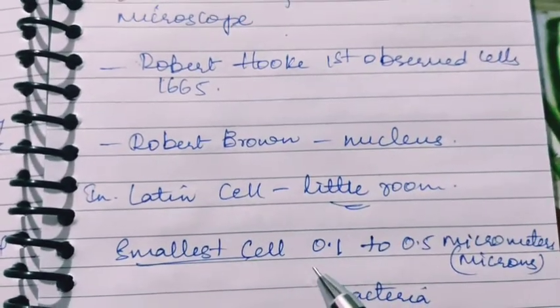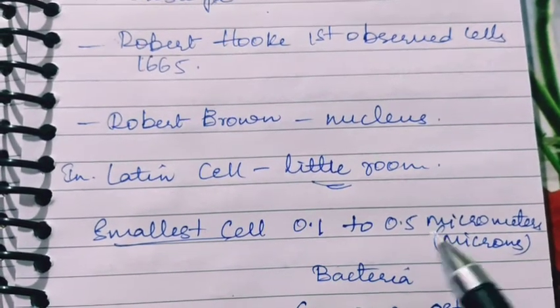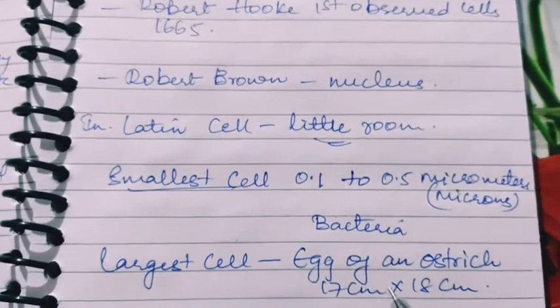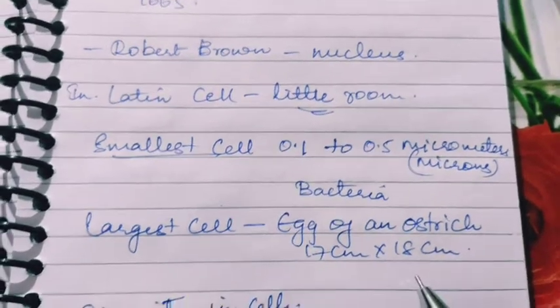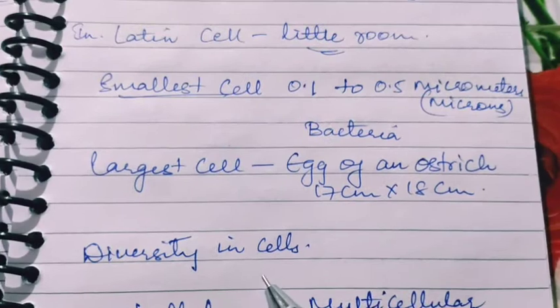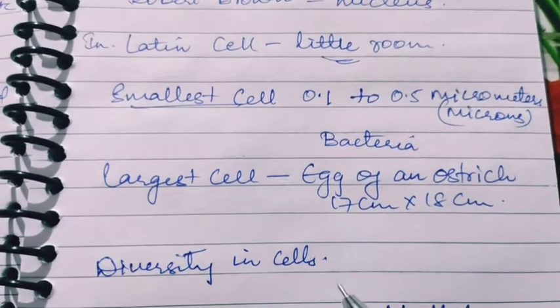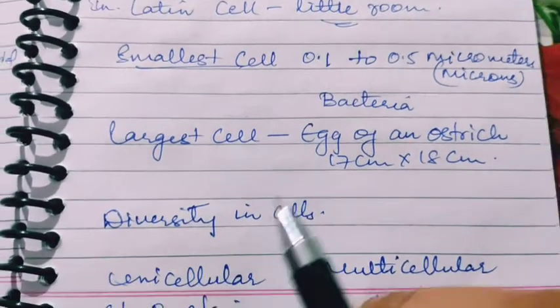The smallest cell is of size 0.1 to 0.5 microns. It is observed in bacteria. And the largest cell is the egg of an ostrich, which is of size 17 centimeters by 18 centimeters. We see diversity in cells. We have different cells for different functions in our body. The longest cell is the nerve cell.